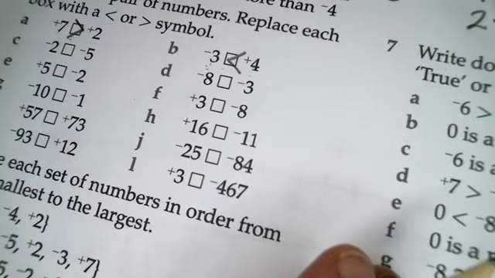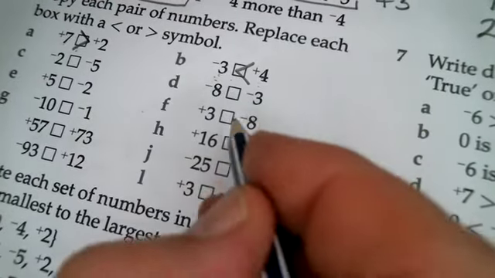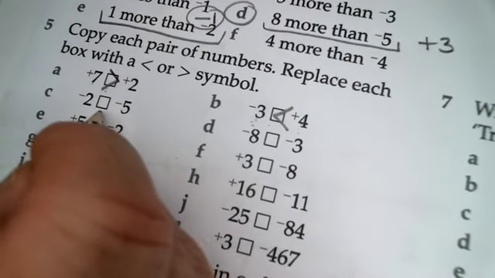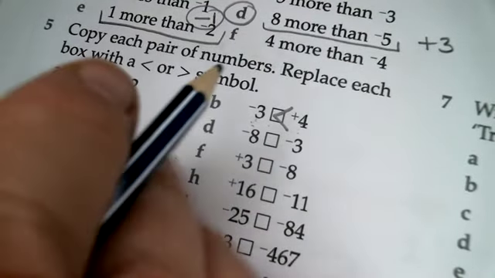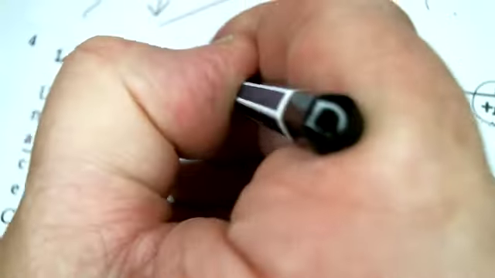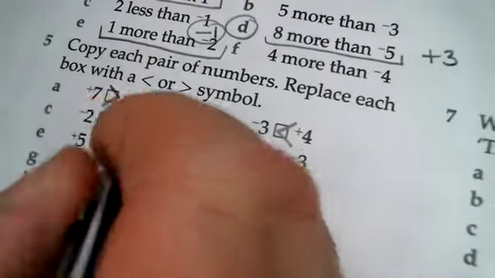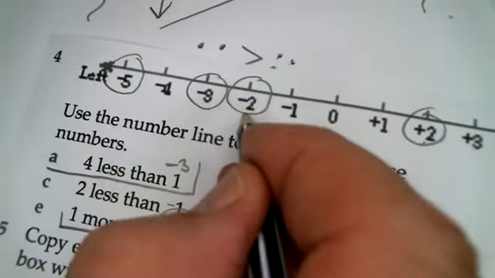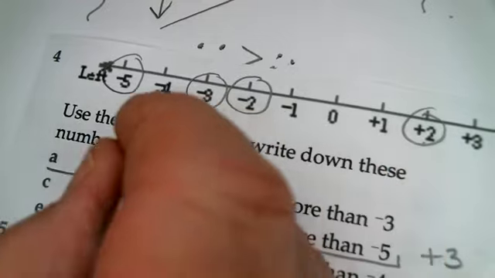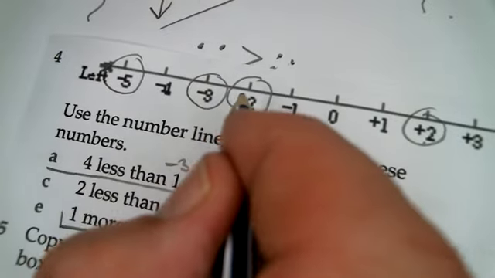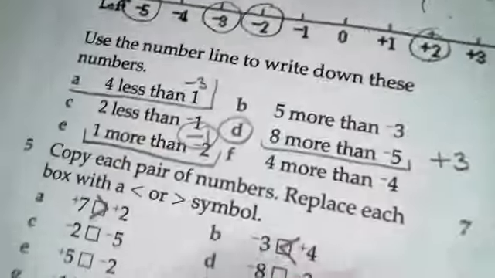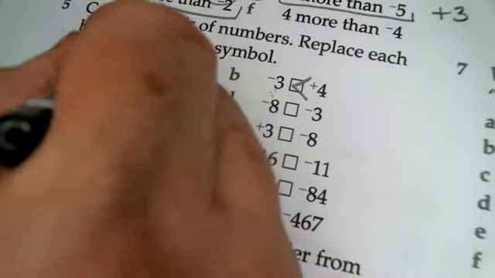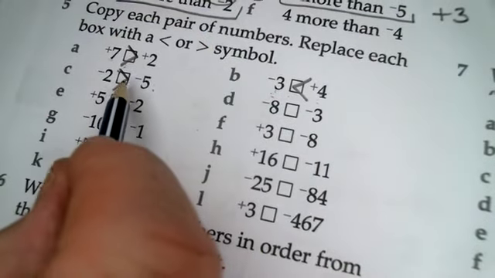Okay, let's do one more. Let's do this one here. These are both negative. I like both negatives. Here's negative 2, and we've got negative 5 as well. Here it is, negative 5's over here. Well, negative 2 is to the right of negative 5. So negative 2 must be greater than negative 5.